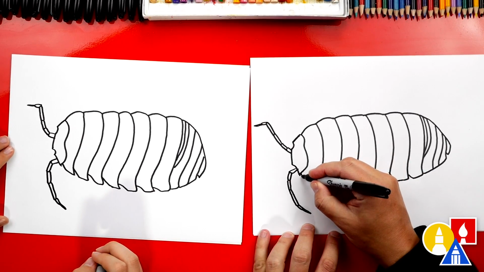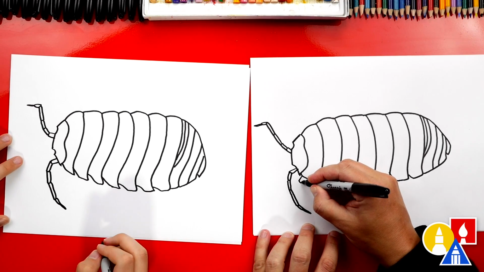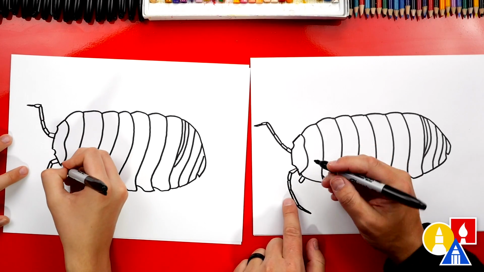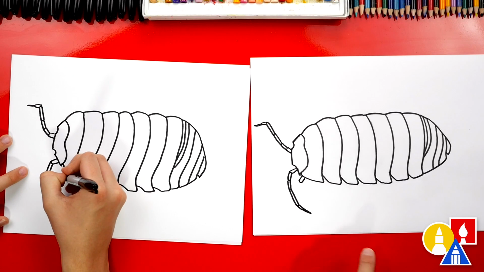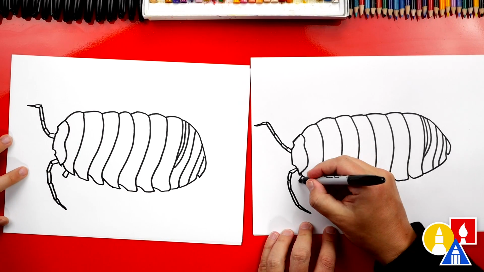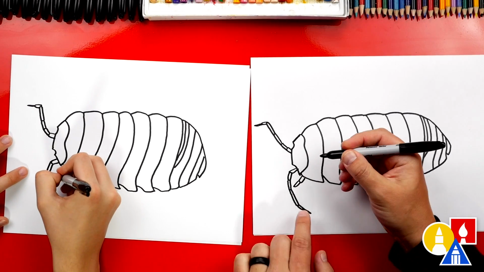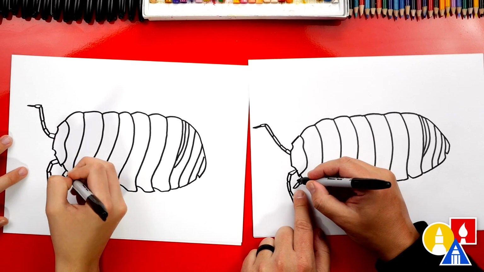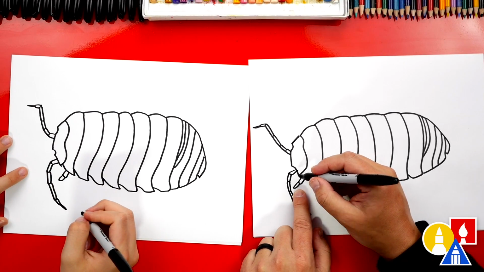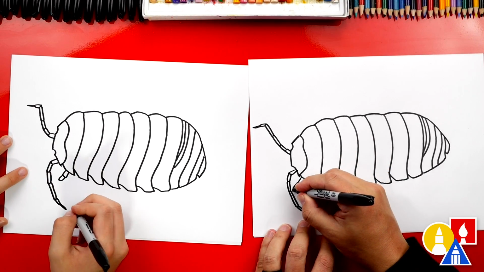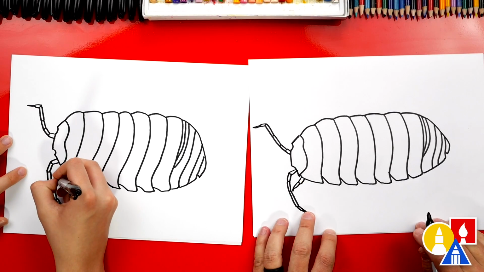So the first one, let's draw it really close to his head. We're going to just repeat the same kind of shape that we use for the antenna. So a U shape, and then we can draw another. I'm just going to draw a U that kind of has a point at the end to finish. And then I think they have a small little hook at the end that we can add.